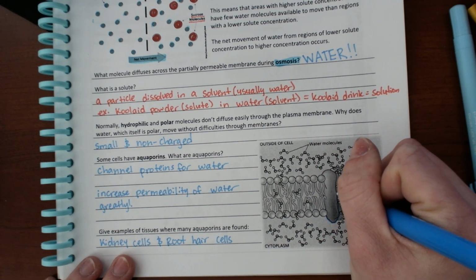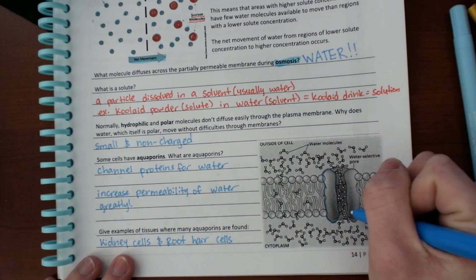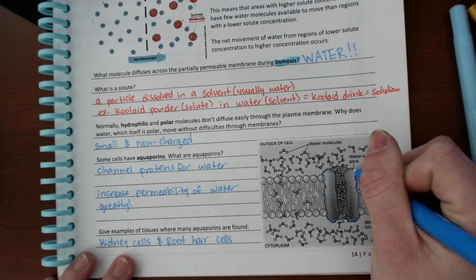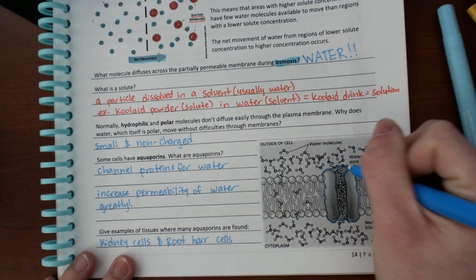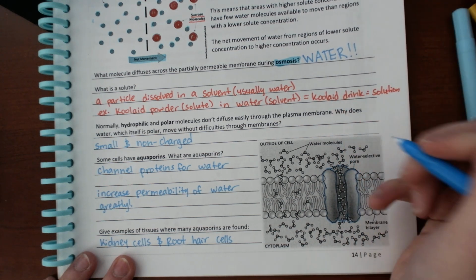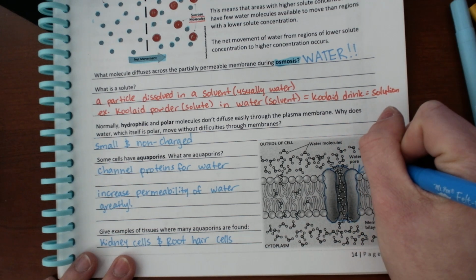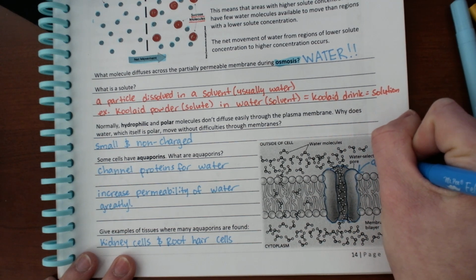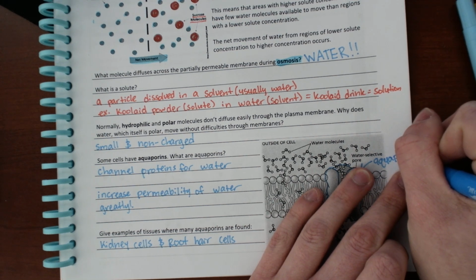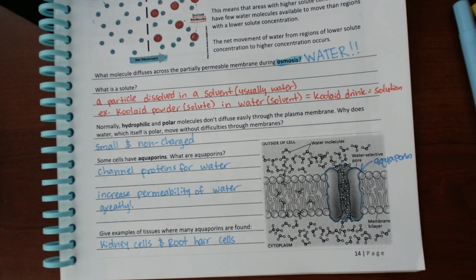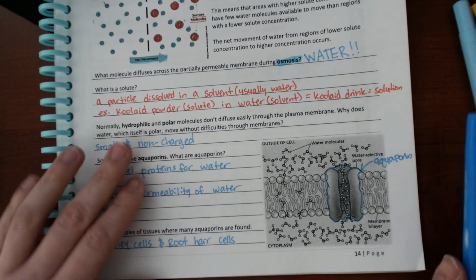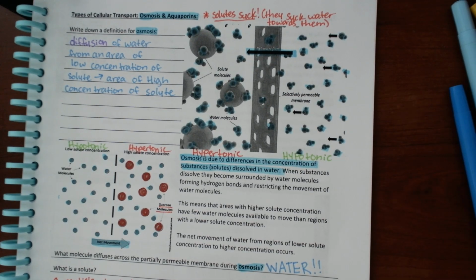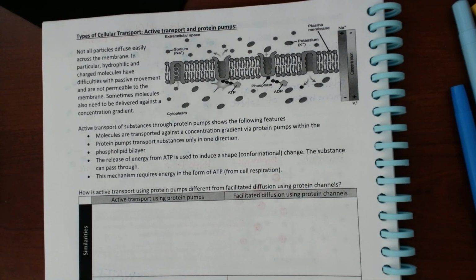Come on, let's outline her. I should have just highlighted her. Oh well, it's too late now. I'm already doing this nonsense. Where do I draw this arrow? There we go. Aquaporin. See the water going in? Look at her go. I don't know, man, I'm having too much fun. All right, focus. Please.